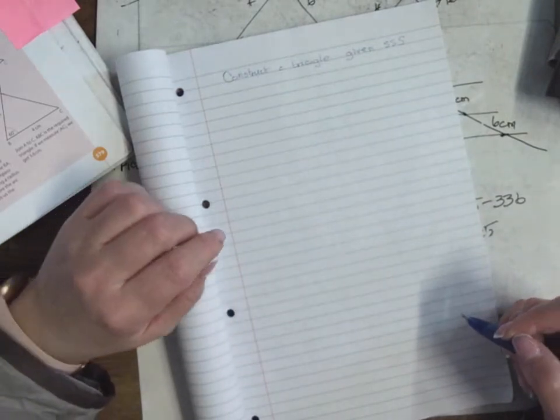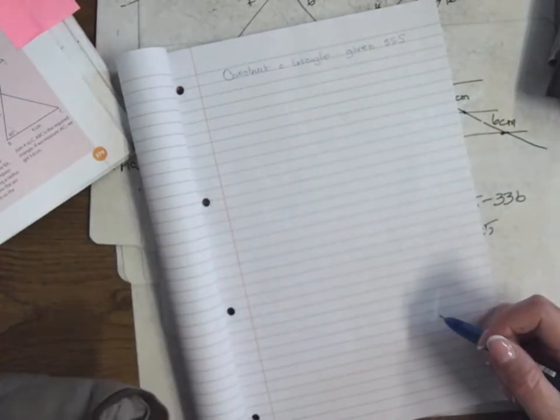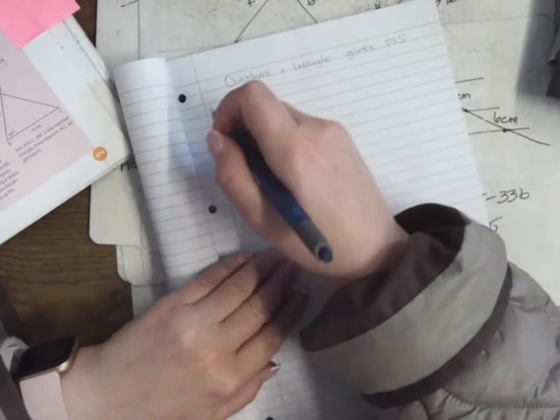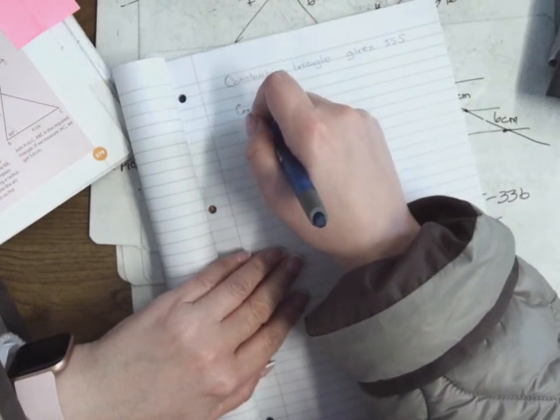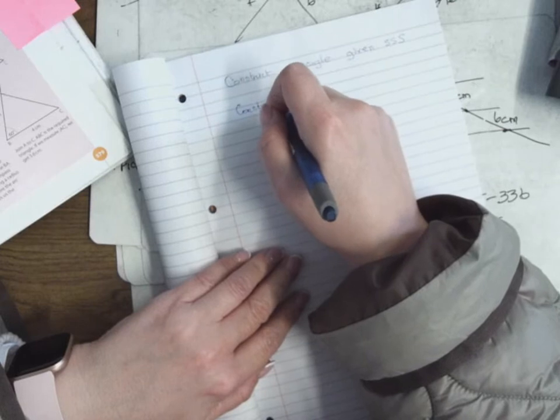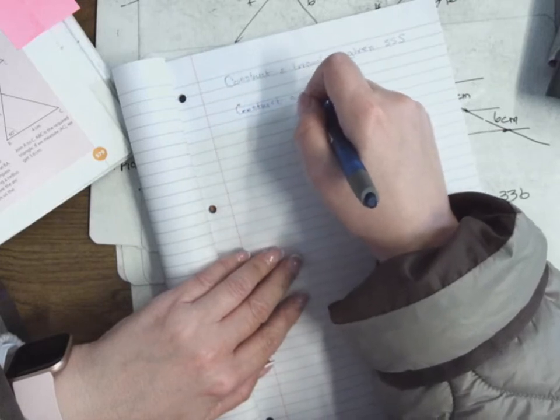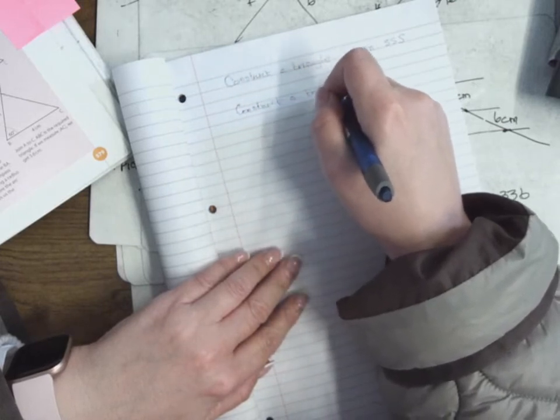So construct a triangle given the measure of 3 sides. Example: construct a triangle with sides 5 centimeters, 6 centimeters, 7 centimeters.